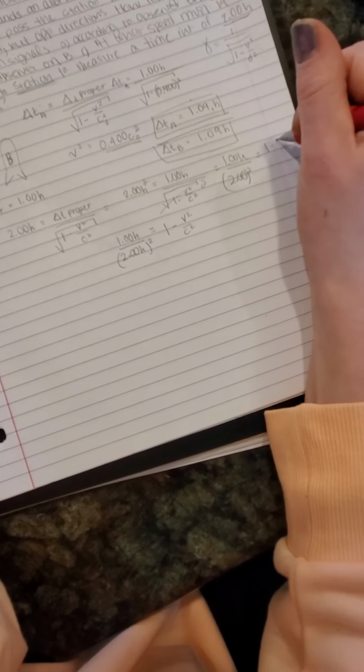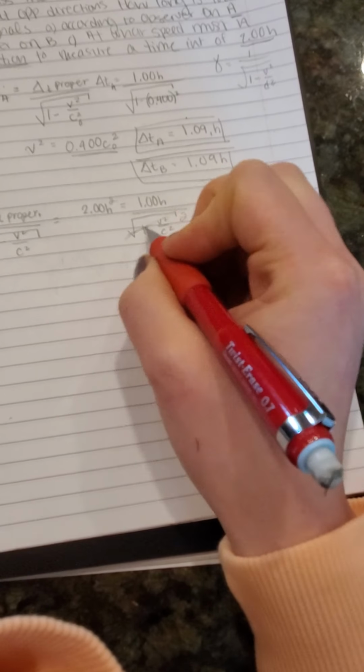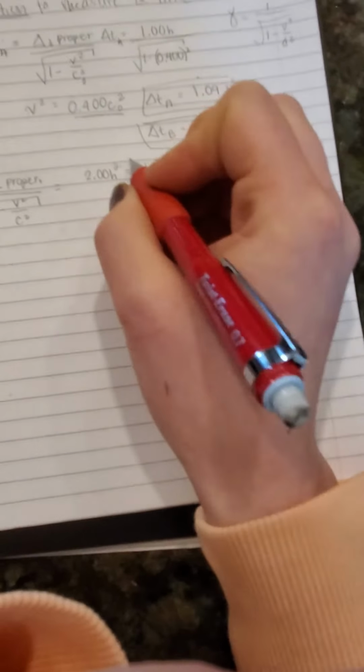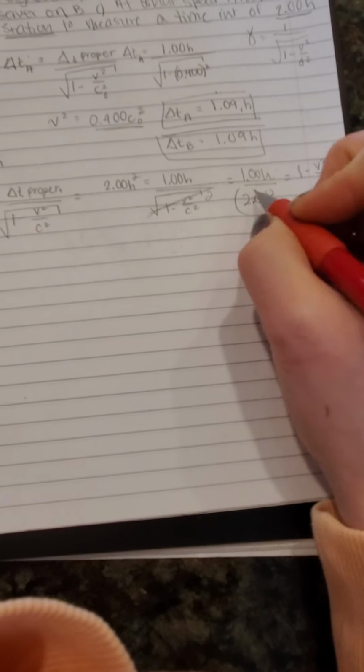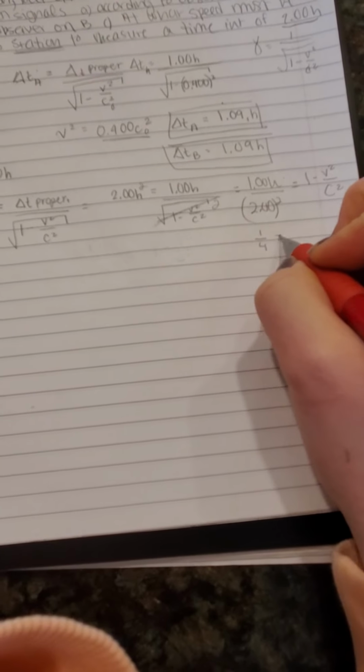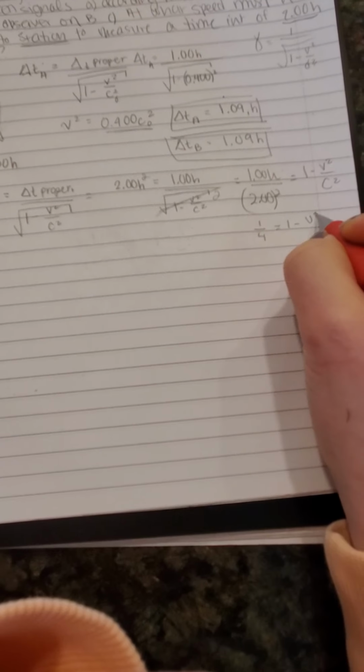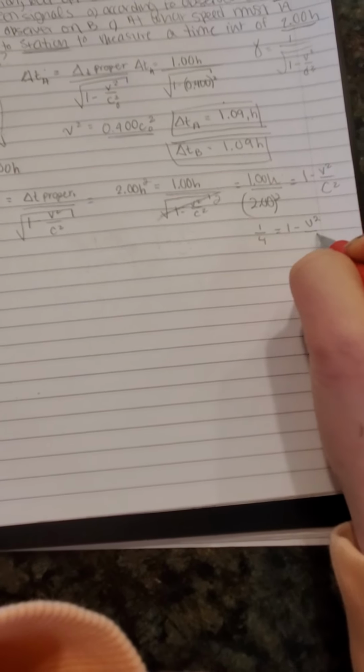So 1 squared is just 1, and 2 squared is 4. Hopefully that logic makes sense, because you square it to get rid of the square root. So you get 1/4 equals 1 minus v squared over c squared.